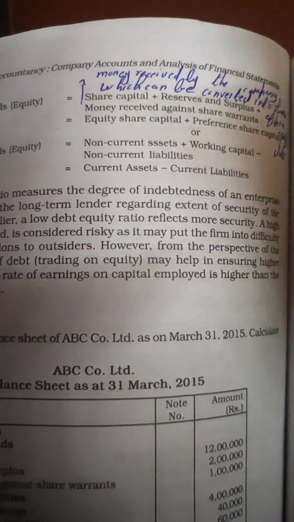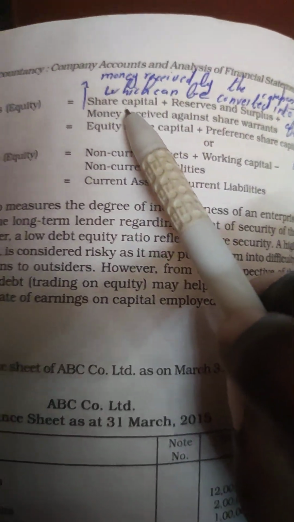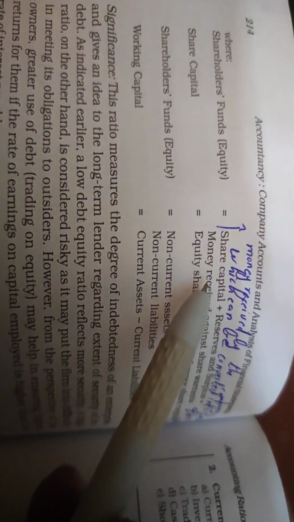Shareholders funds include the share capital. Share capital comprises two types of capital, that is equity share capital and preference share capital. Equity share capital is the share capital held by the owners of the business, the persons who hold the equity share capital have the voting power.